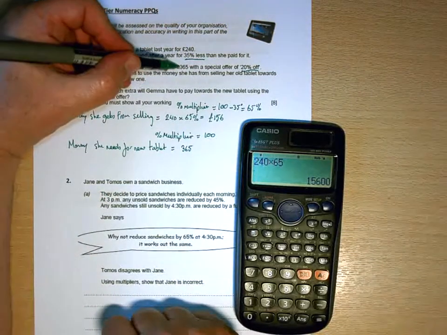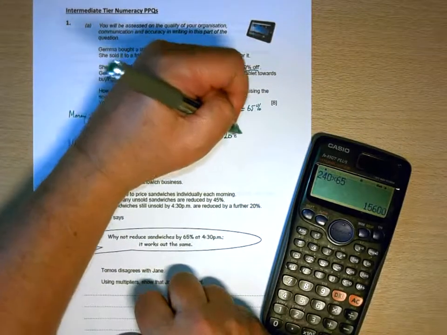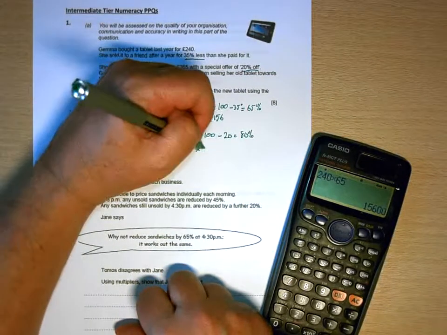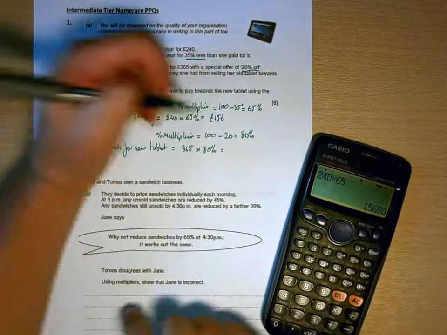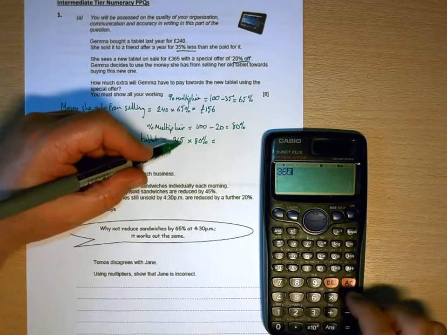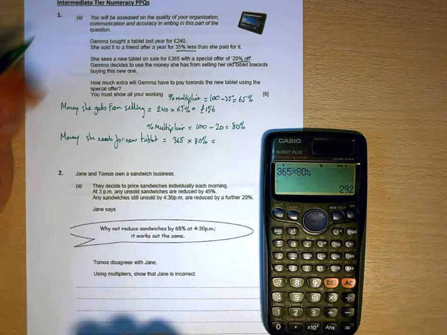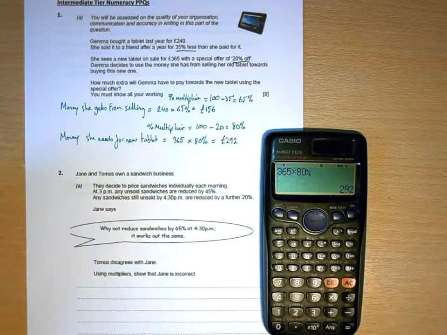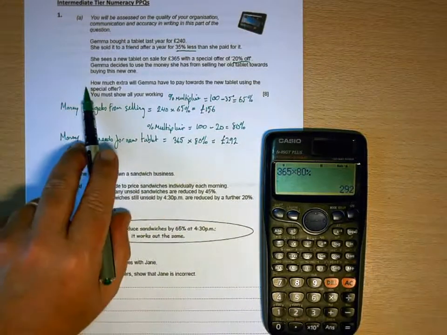Will be the 100% of the original, 20% off. So I need to multiply that by 80%. So 365 times 80%, £292. Does that answer the question?